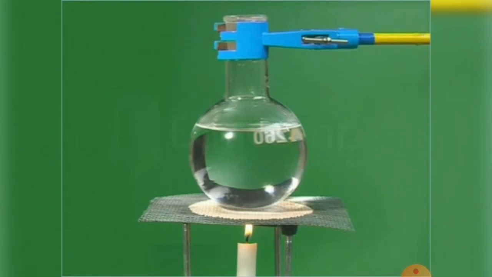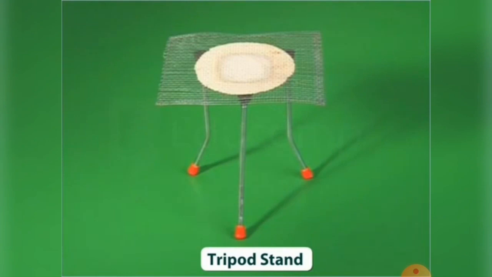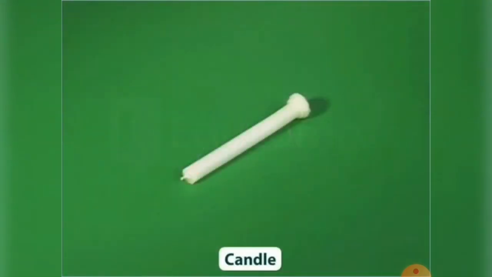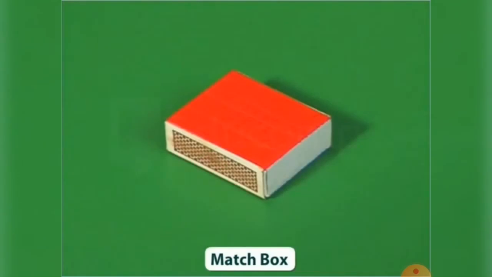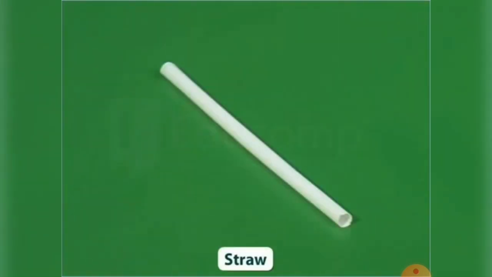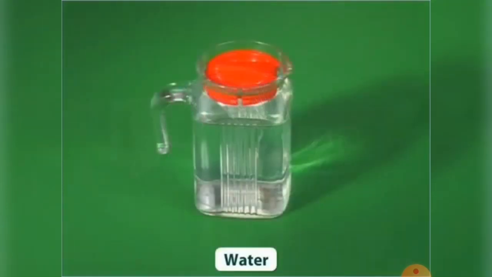First we will see which materials we require to carry out this experiment of convection in a liquid. First is a round bottom flask. Second is a tripod stand with a wire mesh. Then one candle, and as a heat source we can use a gas burner or a spirit lamp as per our availability. Then a matchbox, a straw, and some potassium permanganate crystals along with water.